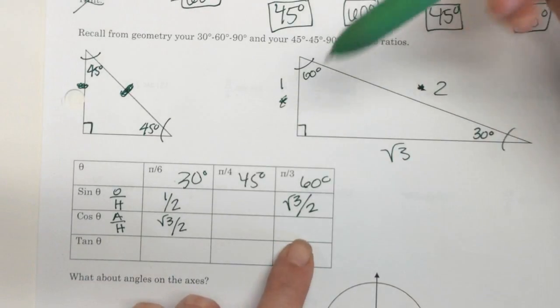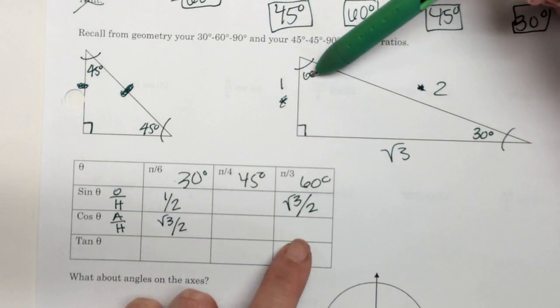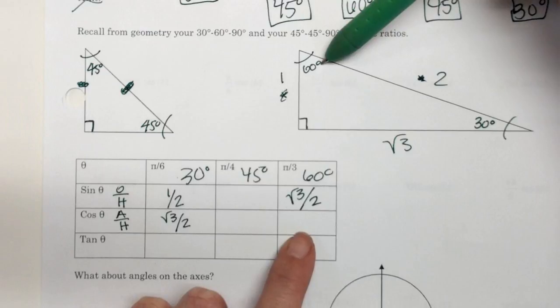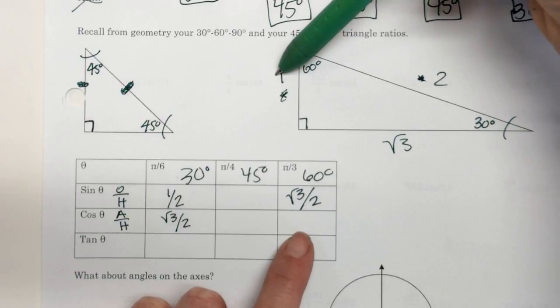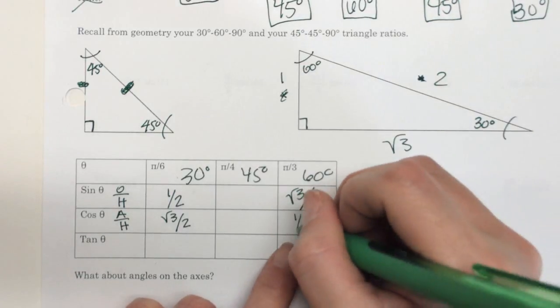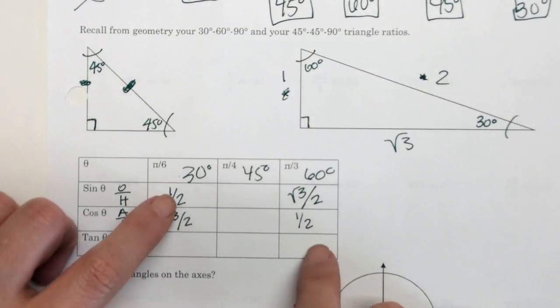Now let's look at cosine of this 60 degrees. What's adjacent to 60? Root 3 is opposite. It's across from it. 1's adjacent over what? 2. So see how these flip-flop? Wait, adjacent is what's close to it? Mm-hmm.